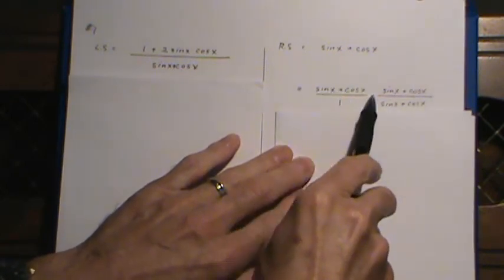Now, what I'd suggest is if you've got one side as a fraction, you can always multiply the other side, thinking of sine x plus cos x as a fraction, put it over 1, and you can multiply the top and the bottom by whatever you want, because that gives you an equivalent fraction. That gives you a denominator the same as over here.